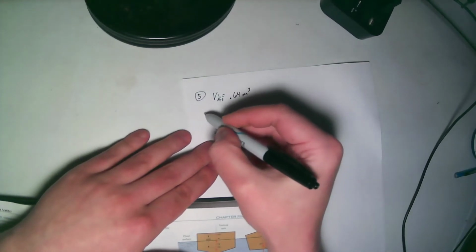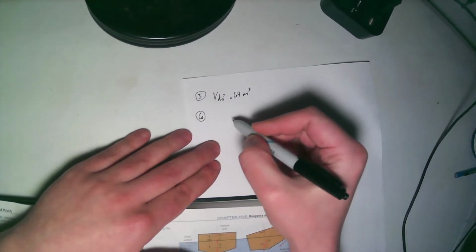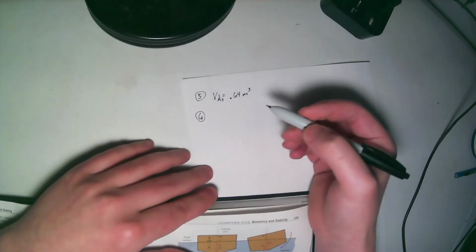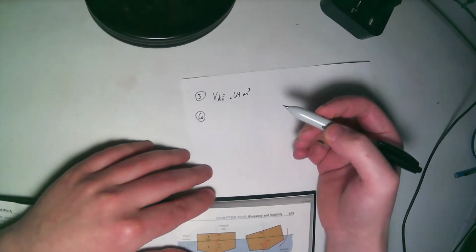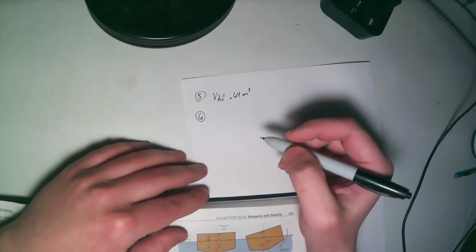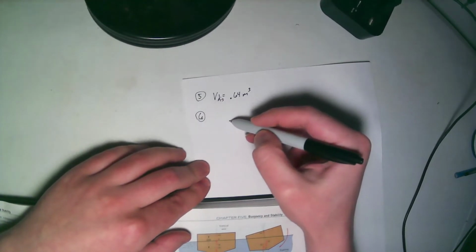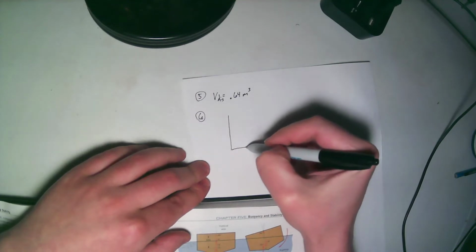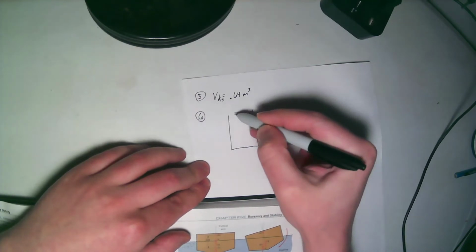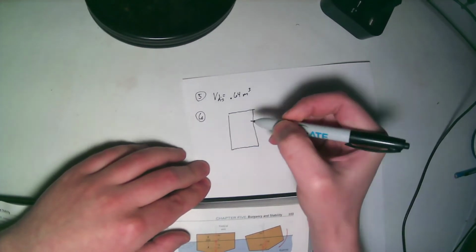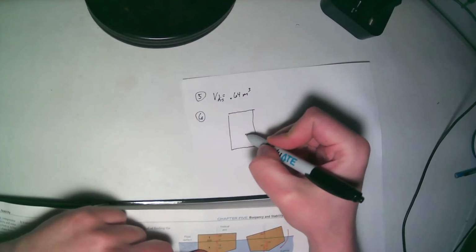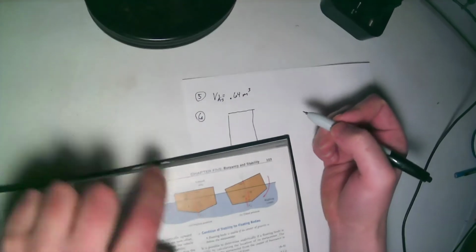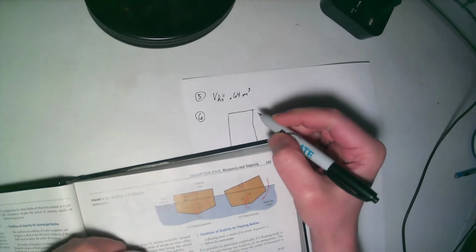Alright, so now we want to compute MB, the metacenter from the buoyancy. It's called our MB value. And this is always good to show on paper or in a diagram of some sort. So here's an example of what MB is.